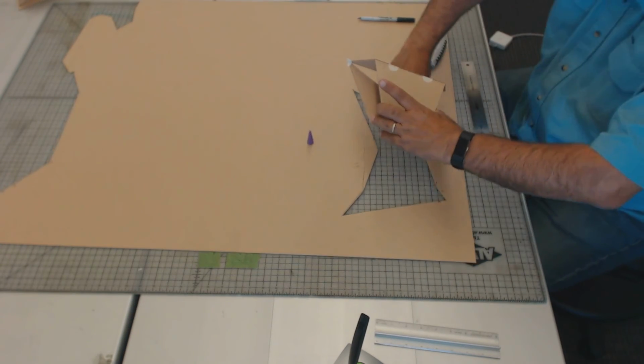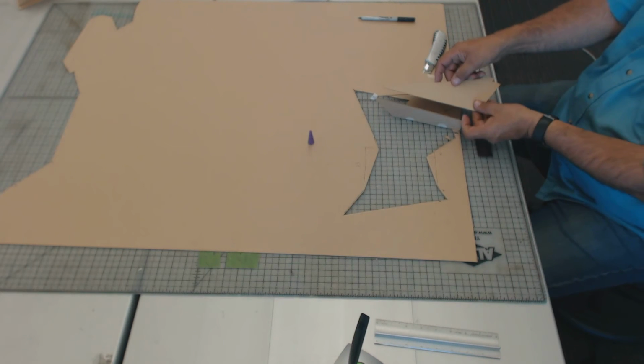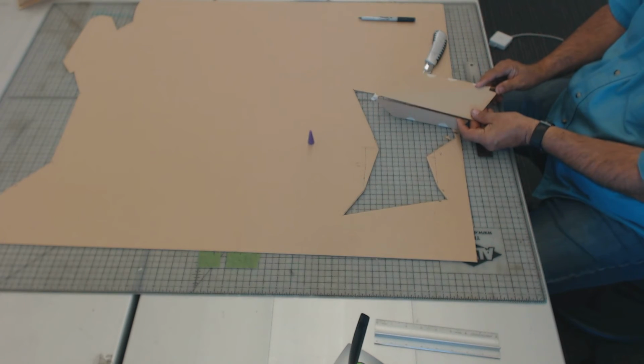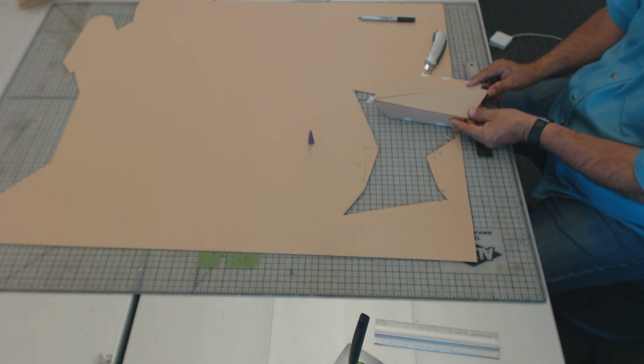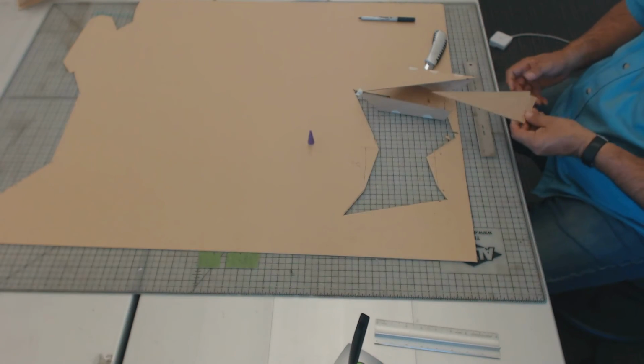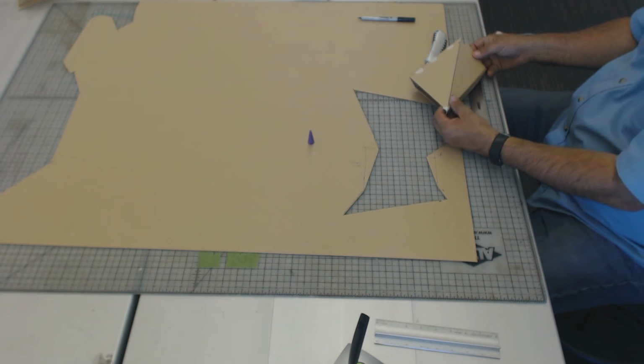All right, this goes like this, and it flips over like that, and that becomes my last little triangle, and I have a tubular, totally tubular, man, polygonal object.